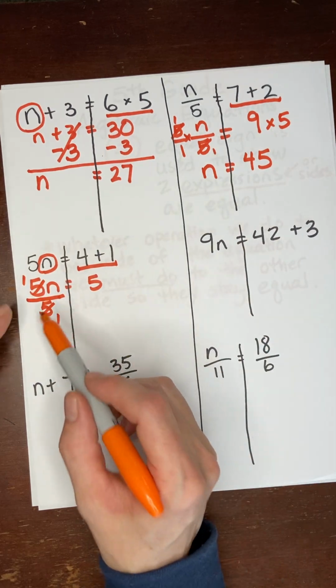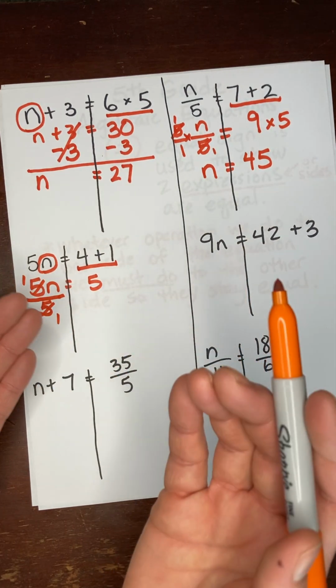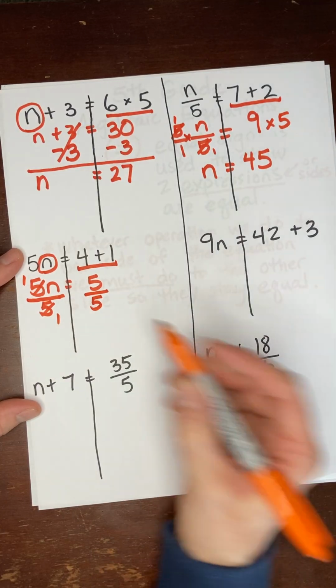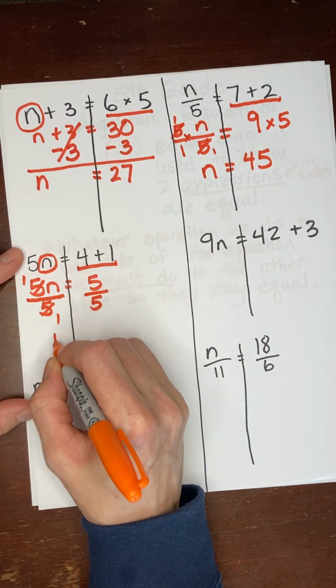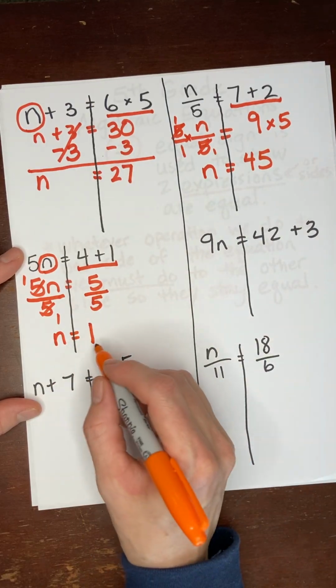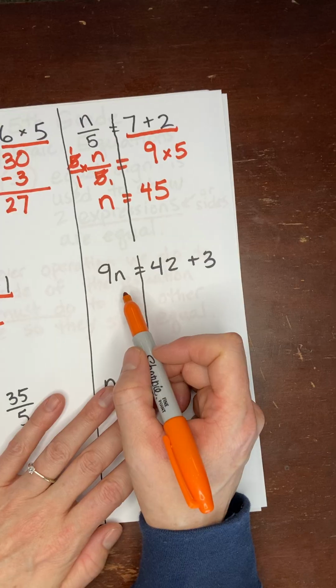Okay, now I divided this side by 5. My scales are imbalanced again, right? I have to divide the other side by 5 to keep it equal. Okay, so now I have n left. n equals 5 divided by 5 is 1. So n equals 1.